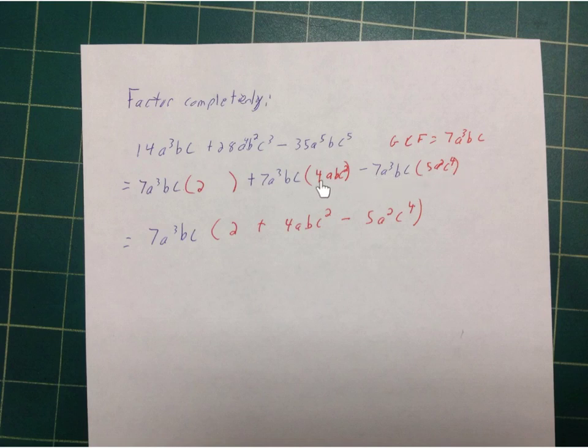So then you take the GCF here, you write it down in parentheses, then you have the 2 plus the 4ABC squared minus the 5A squared C fourth.